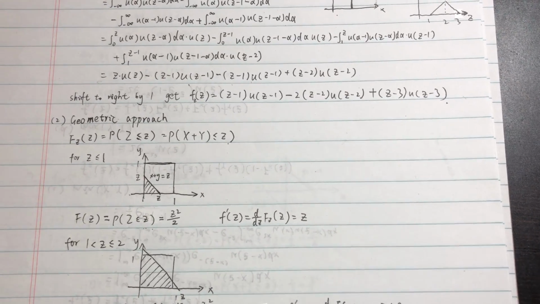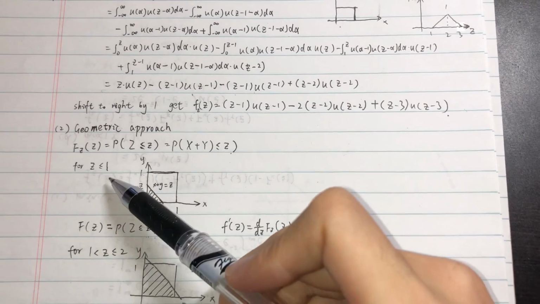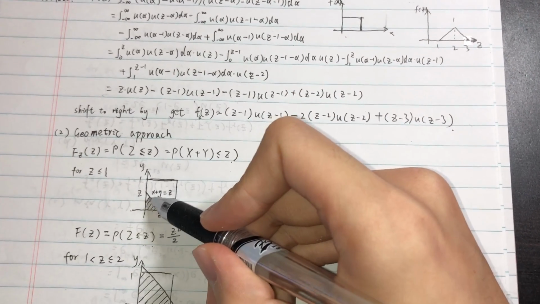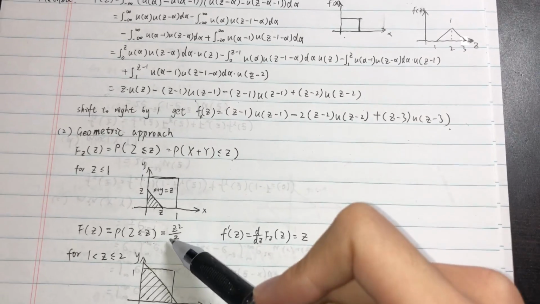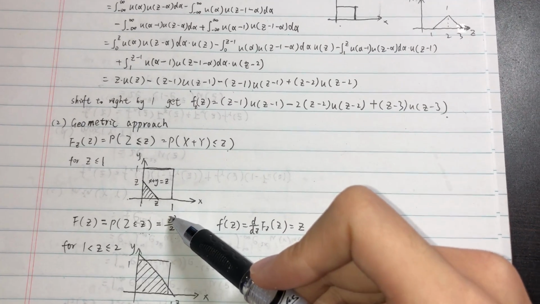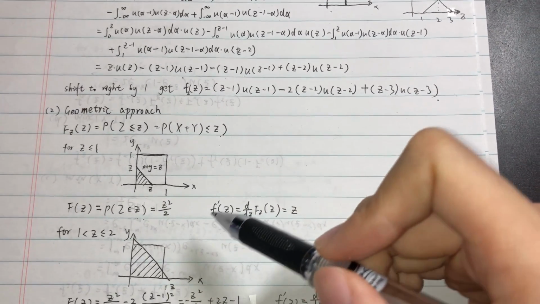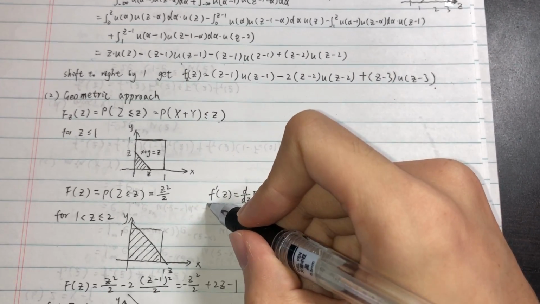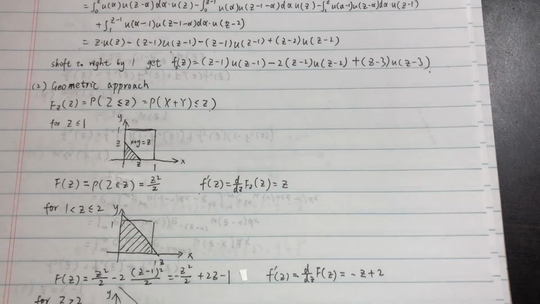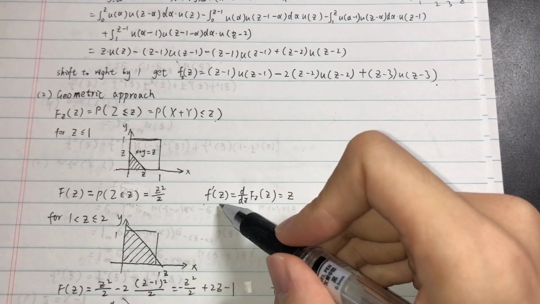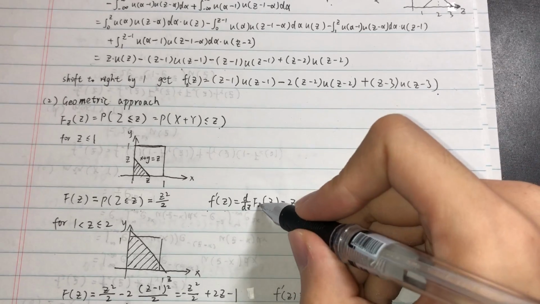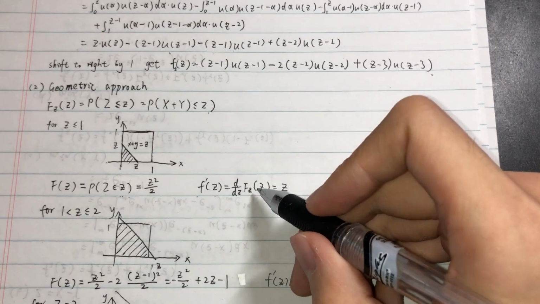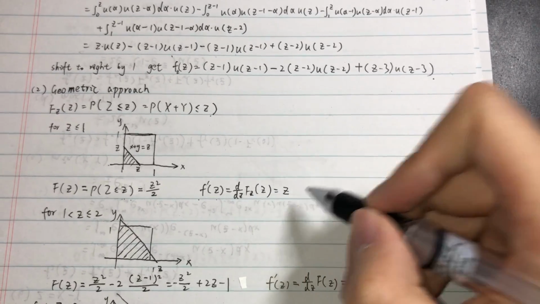So the distribution function of z when z is smaller than 1 is the area of this region, which is equal to z squared over 2, and the density function of z prime is equal to the derivative of the distribution function, which equals z.